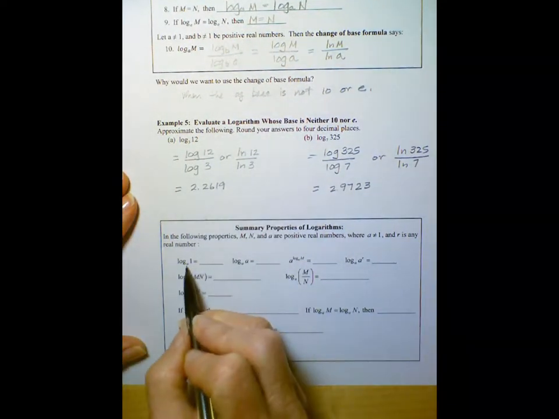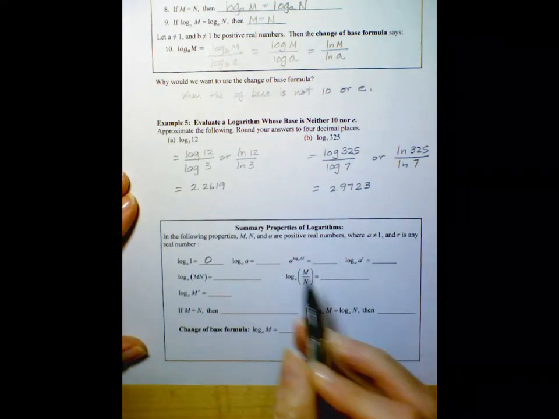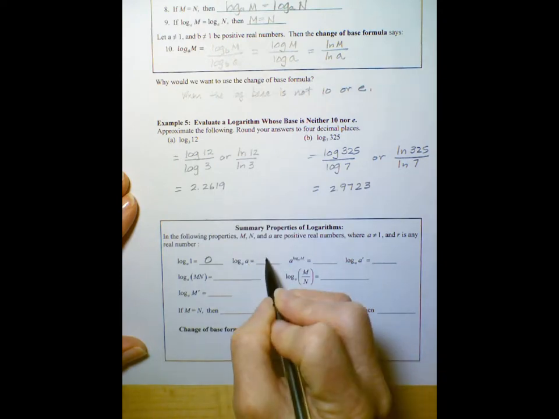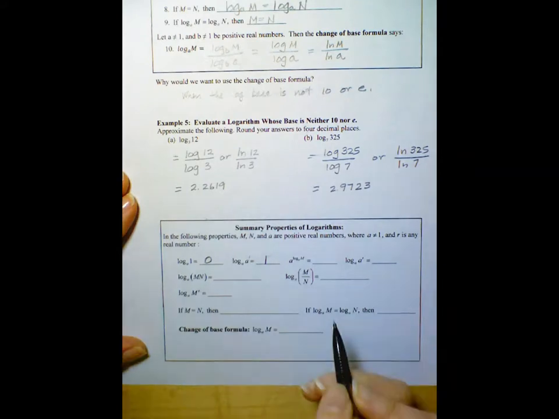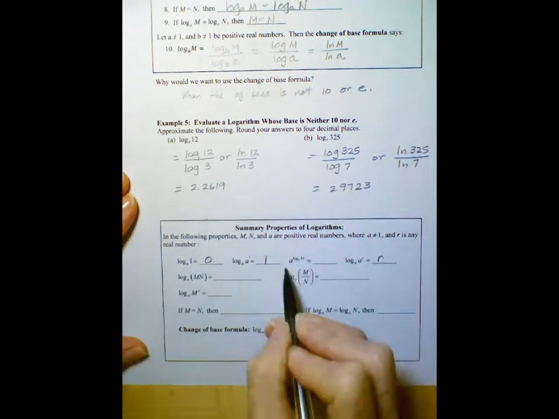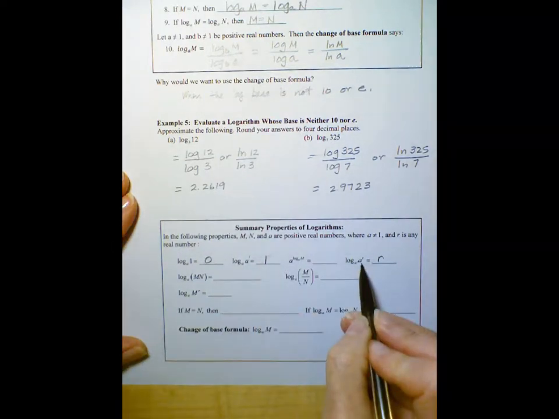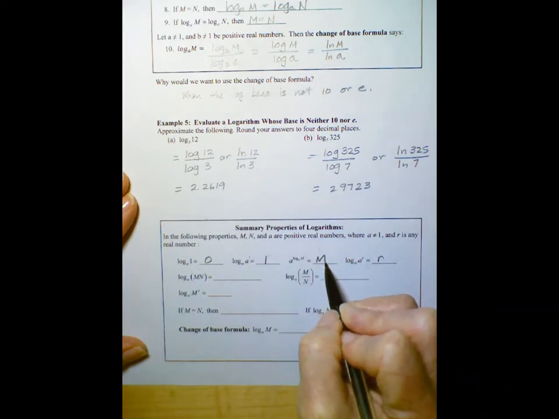So when we had the log to any base of 1, it was always 0. When we had the base and the argument matched, it was always 1, but that's because the exponent on that a was 1. Notice when the exponent on the a is r, it's r, right? So this is really just a form of this one. Of course, a to the log base a of m was just m.